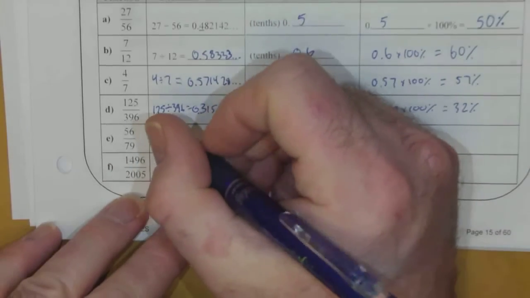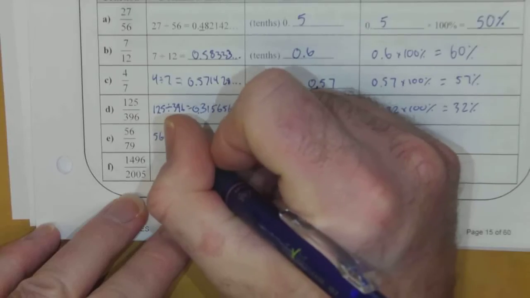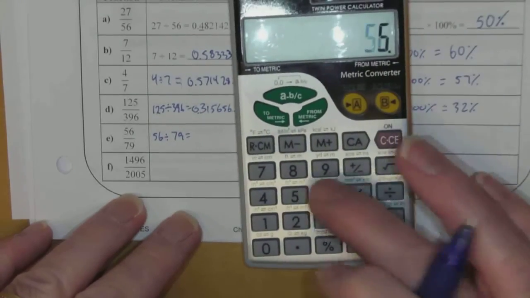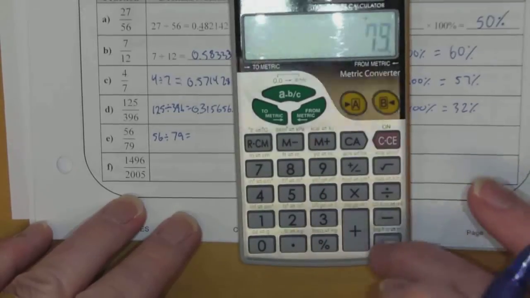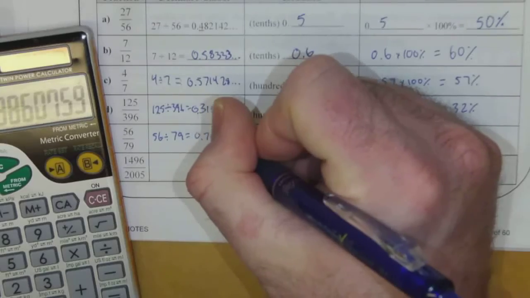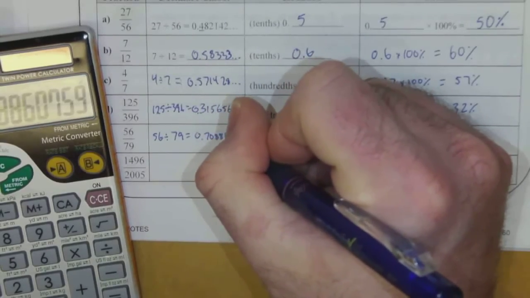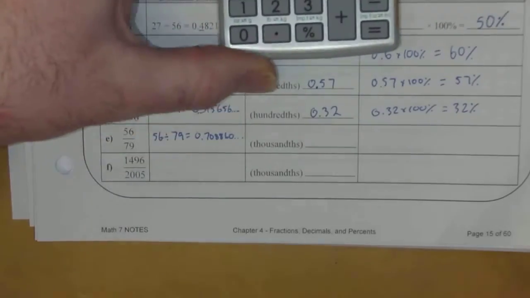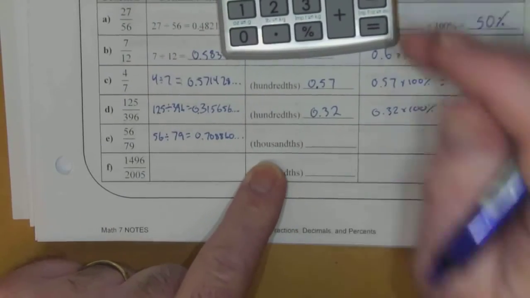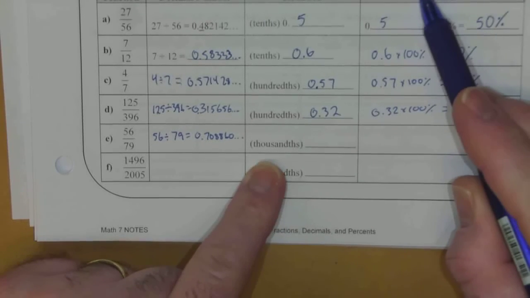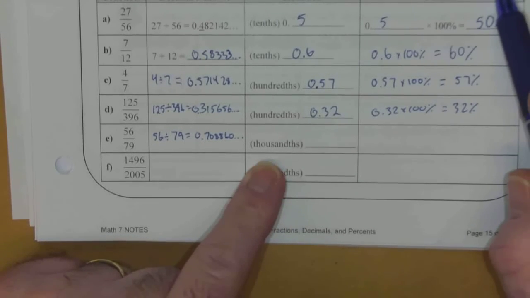E, 56 over 79, same thing. 56 divided by 79 equals 0.70880, and then it keeps going. Here we're rounding to the nearest thousandths. Thousandths is the third digit after the decimal point. So we want to keep 3 numbers.